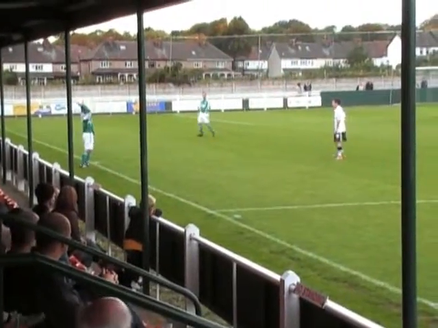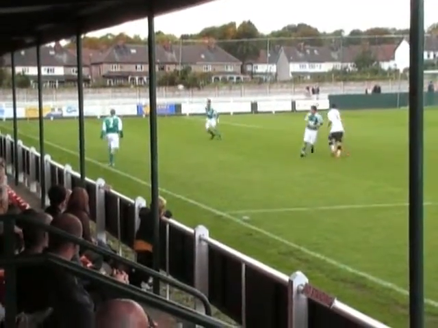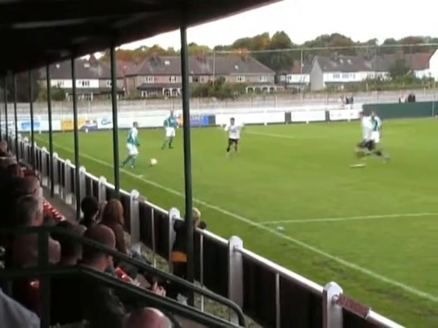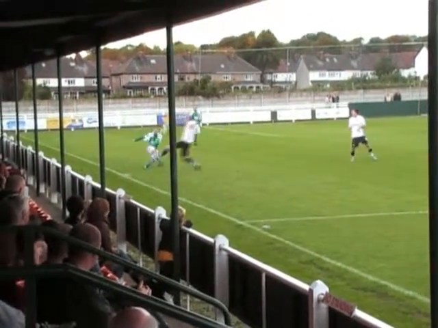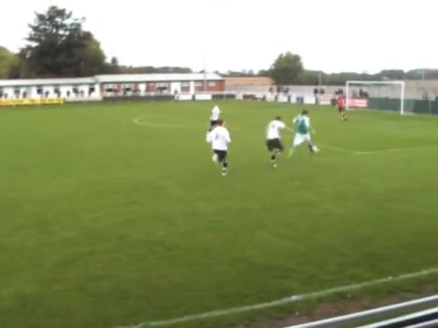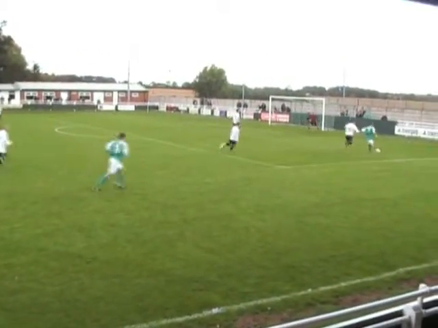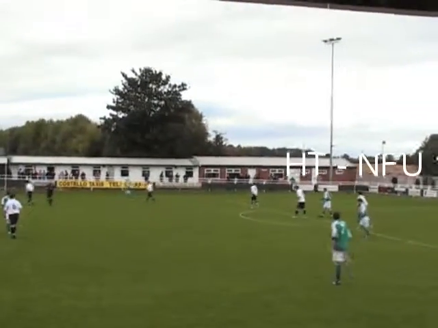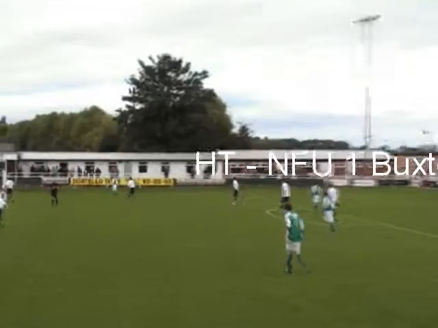So throw taken by Morley. Back to Denton. Denton short to Morley. Morley's going to look down the right hand side. Brooksby will chase that. Brooksby then going in on goal. Brooksby hits a shot from a tight angle, and it's very comfortable for Hartley. Denton with the free kick, and there's the half-time whistle. Half-time, it's North Ferriby United 1, Buxton 0.